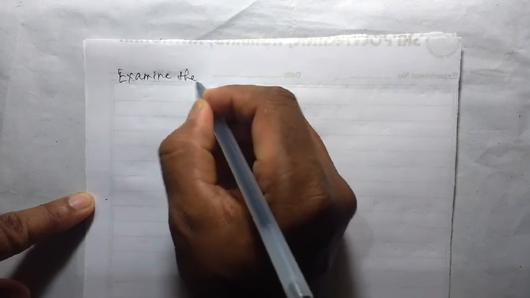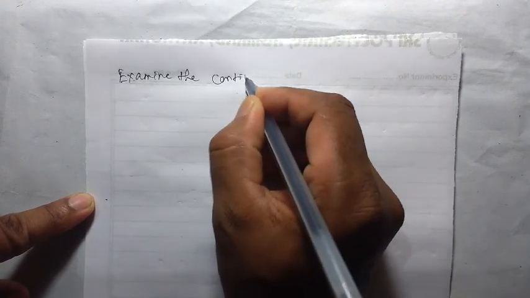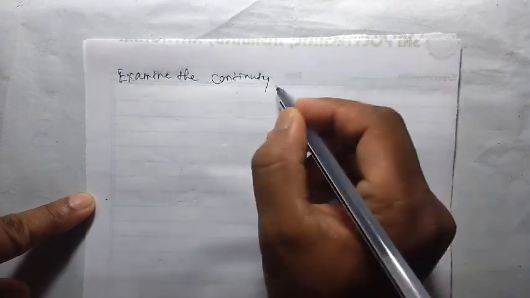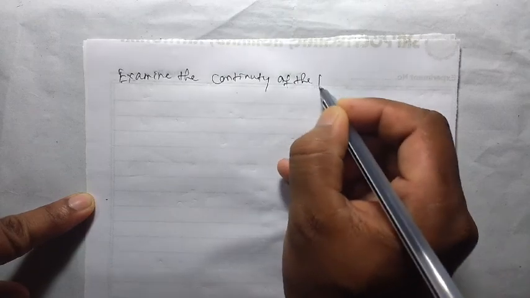I am Pavitra Munnayak. I need to discuss the continuity of a function. The question is given: examine the continuity of the function.